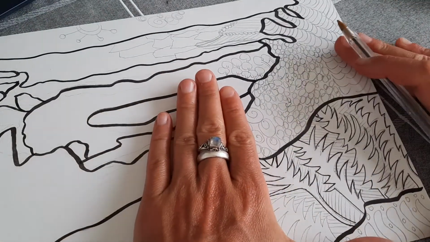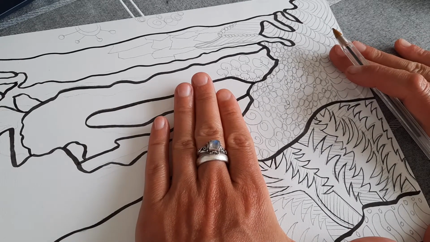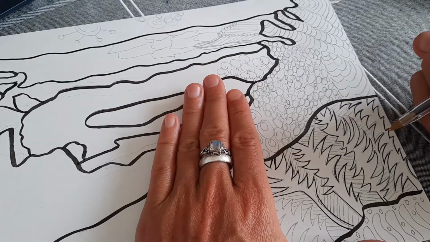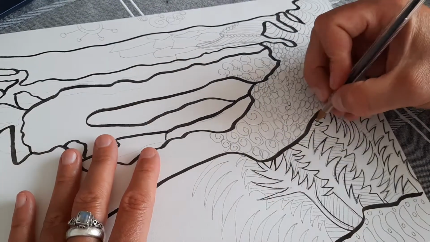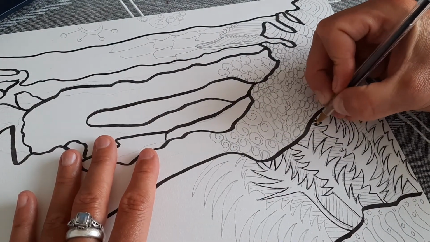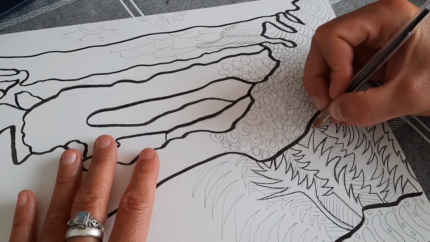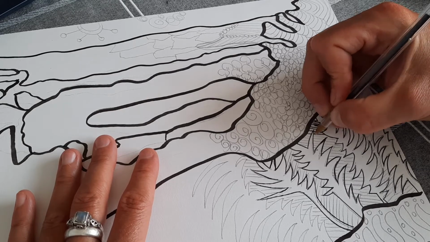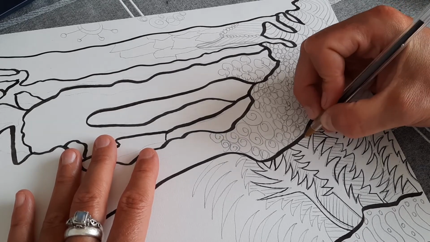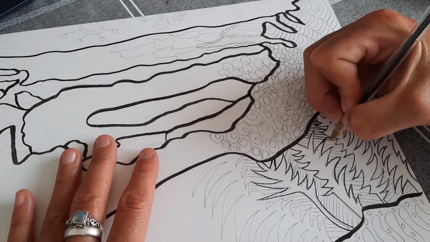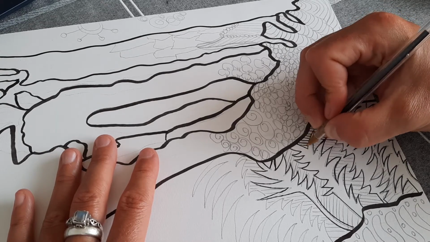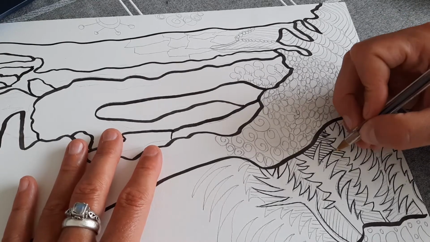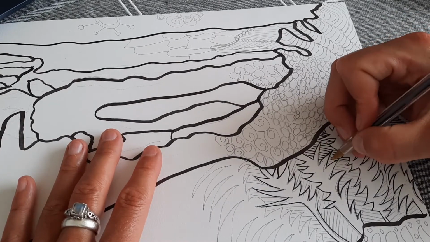Okay, so if I focus on this section now, I'm just going to do this in black. The same applies to the rest of the page. So I just put my lines in. You see I'm being a little bit more controlled with my lines now. That's just so that I get them in. Again though, they can still be spontaneous.